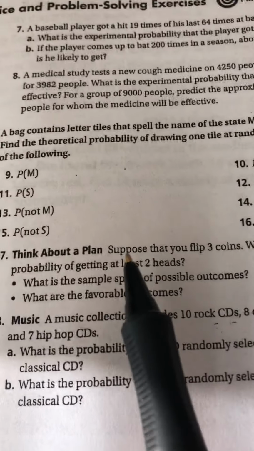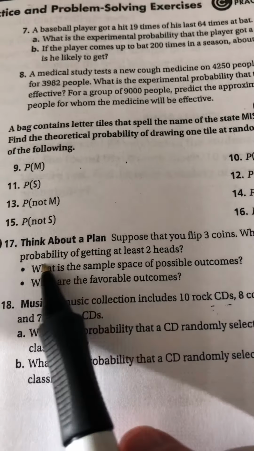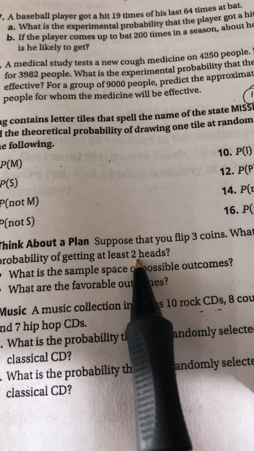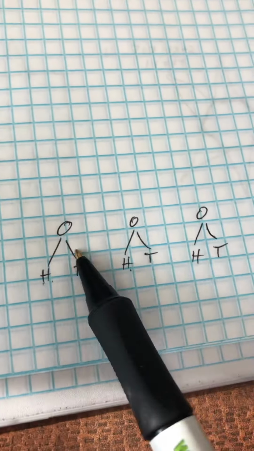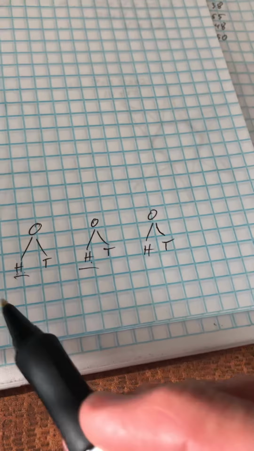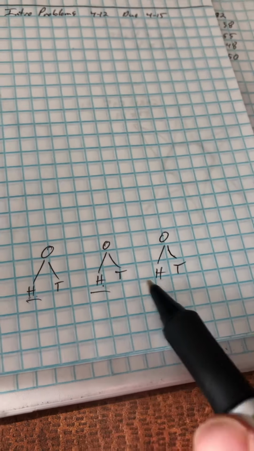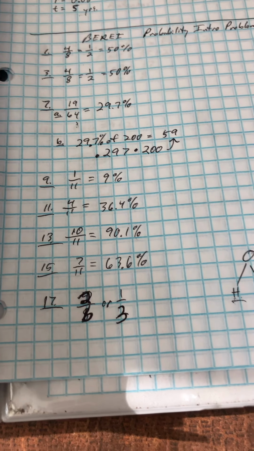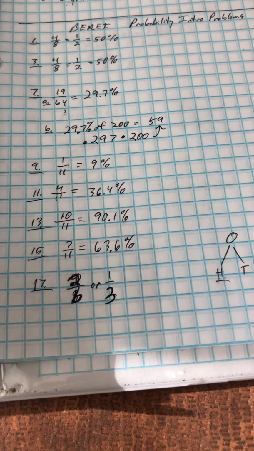Now, 17, suppose you flip 3 coins. What is the theoretical probability of getting at least 2 heads? Well, I have the 3 coins here, and 2 heads would be this, so that would be 2 out of the 6, 2 out of the 6, or 1/3. Is what I have, or that would be 33%.